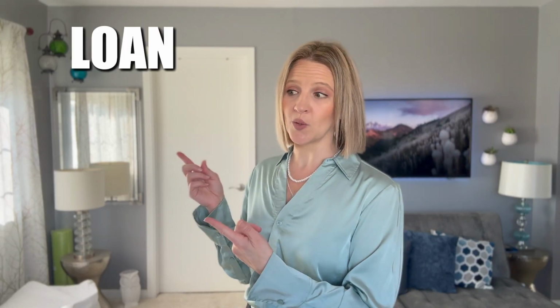Compare that to a loan. And now I know this sounds crazy because I get this all the time from people. Why the heck would I want my money somewhere where the only way I can access it the smart way is in the form of a loan? That doesn't make sense. But friends, yes, it does.